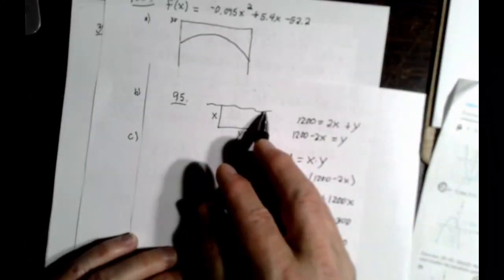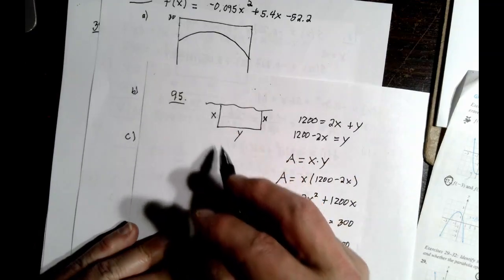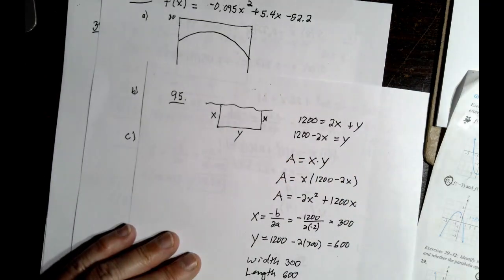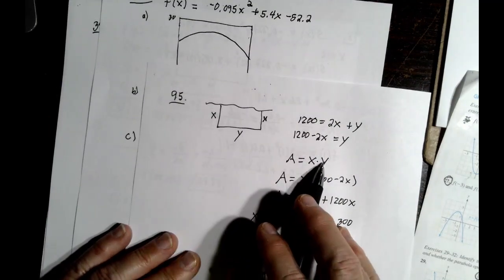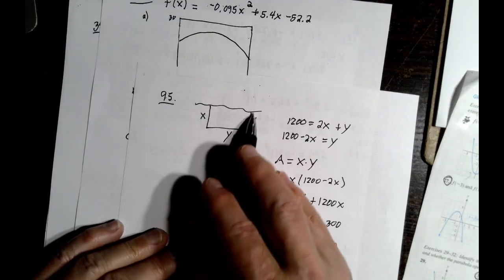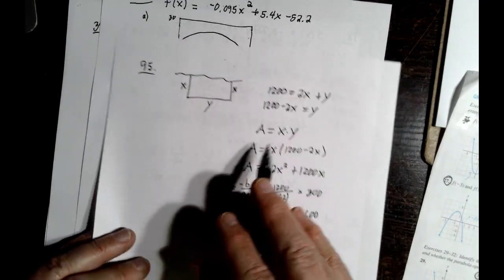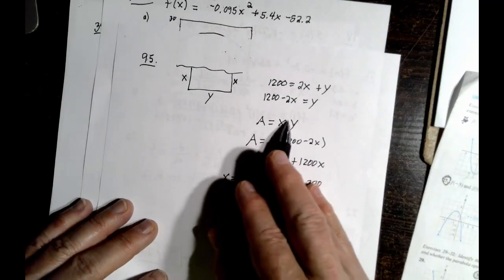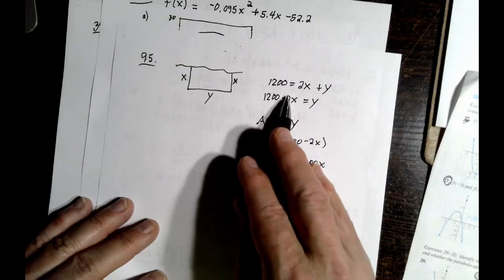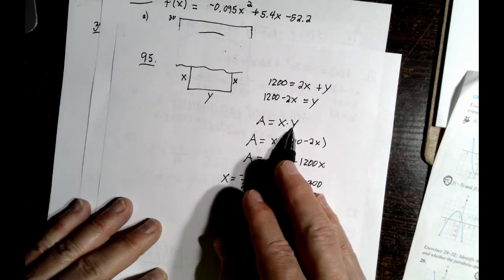Alright, so you don't need any fence on this third side. Okay, and whatever side these are, it's going to be the same x, and this is going to be a different length y. And we want to maximize the area, so our area is x times y, right? But our fence is 1,200 feet, and it's going to be x plus y plus x, or 2x plus y, is your 1,200. So if you know 1,200 equals 2x plus y, solve this first one for y by bringing the 2x over here, and plug it into the area.